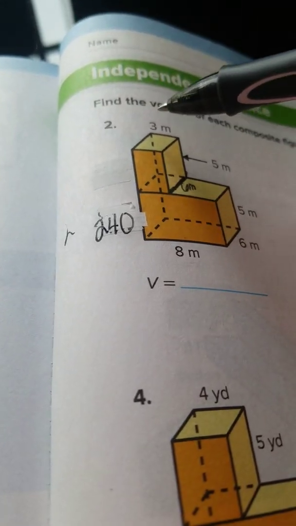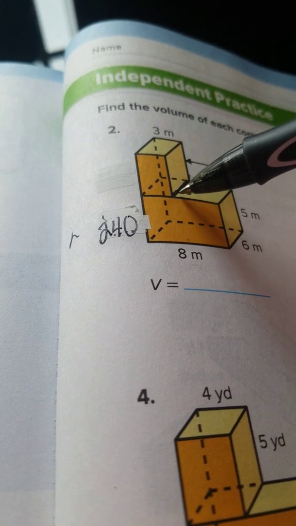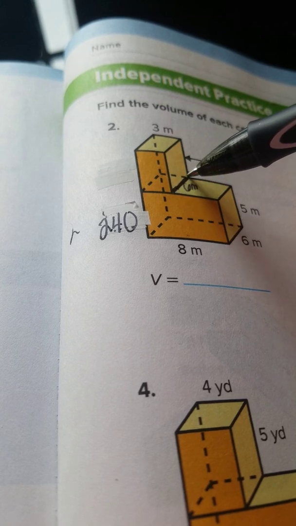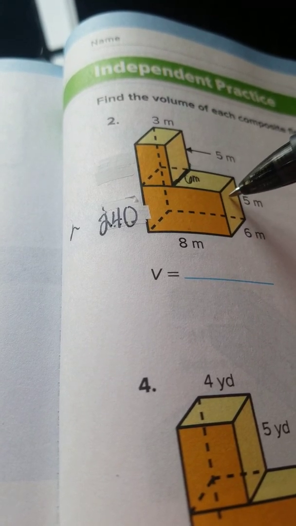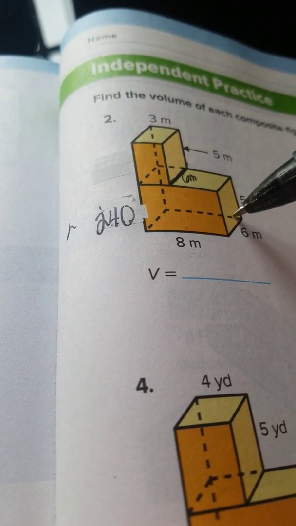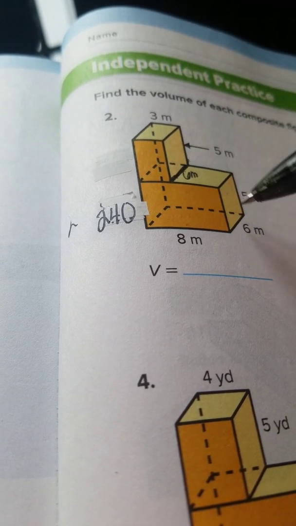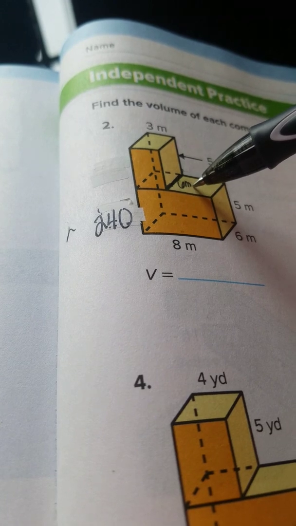Now let's look at the top. And remember, this was an example of one that you had to find the width. This block on top of this block, the smaller block and the larger block are the same width. Do you see that? So I labeled this as 6 meters.